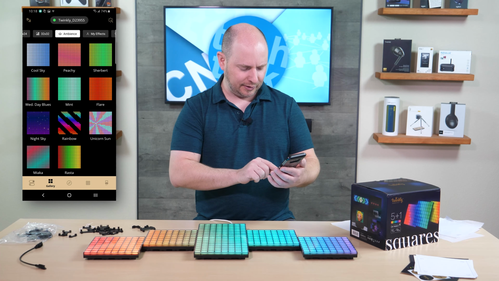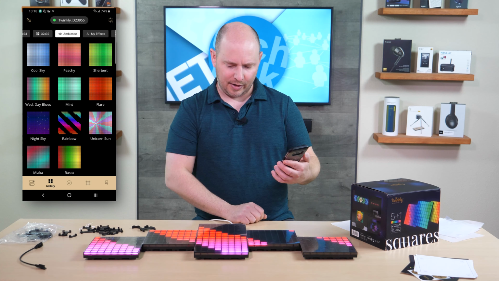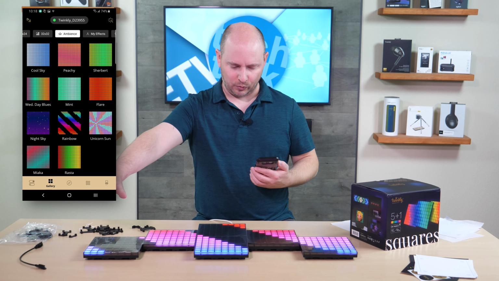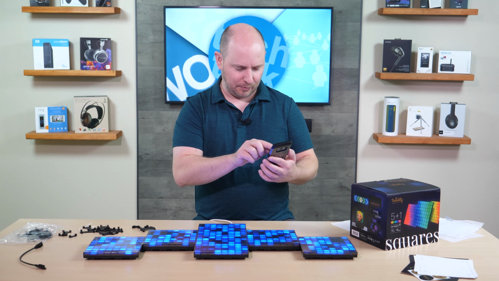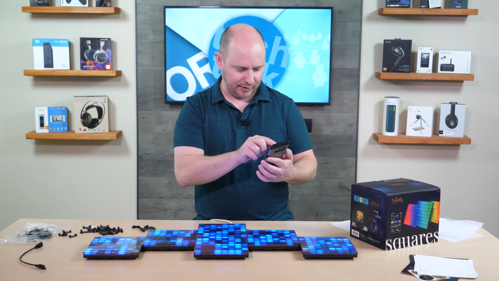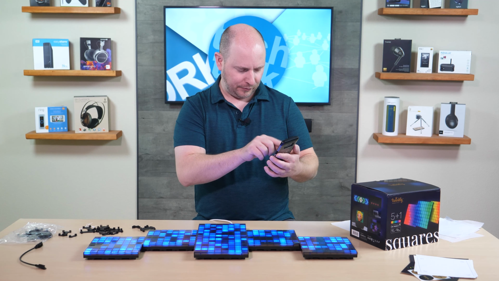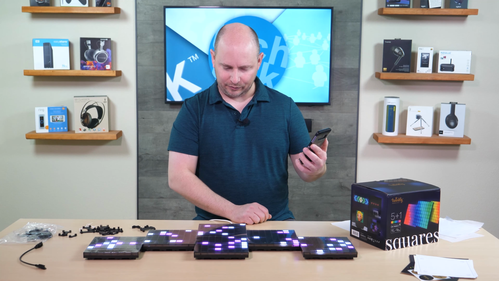Or maybe you can just look at this as celebrating Pride Week. You have scrolling lines here. This is called Rainbow Stripes. You also can go to My Effects. You can save your own stuff, favorites, all. How about the Bright Twinkle effect here.